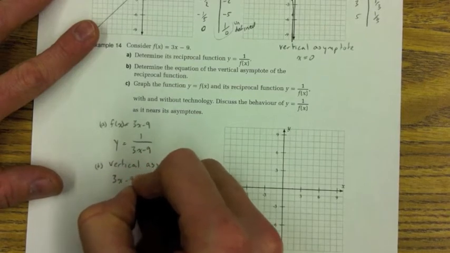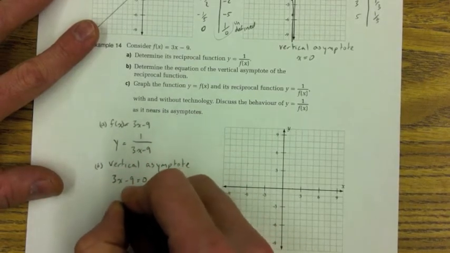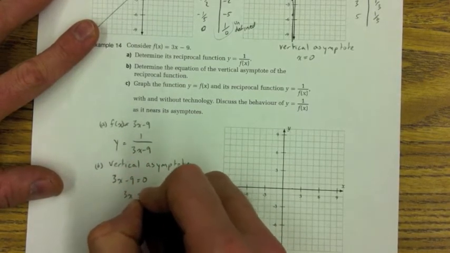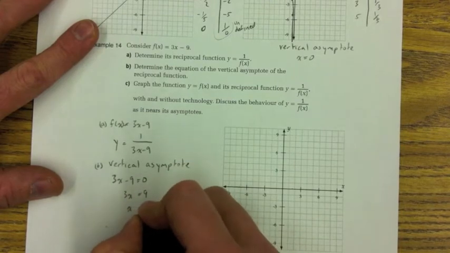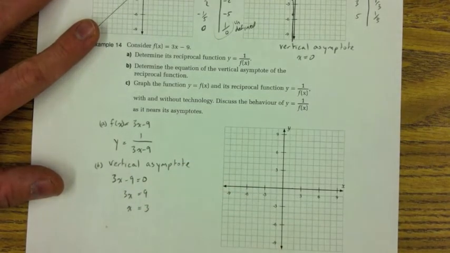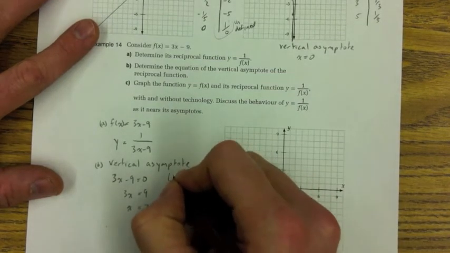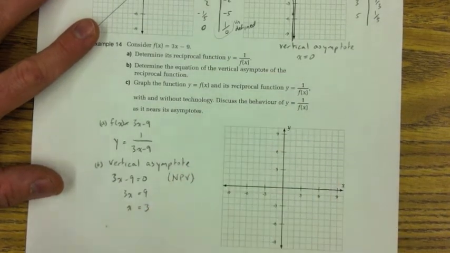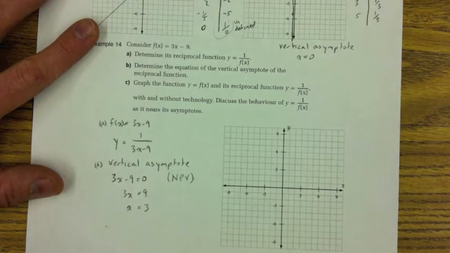Let's see, 3x minus 9 equals 0. We get 3x equals 9, and so x equals 3. That's going to be its vertical asymptote. So that's something to remember: when you're talking about the vertical asymptote, all you're talking about is the non-permissible values. That'll make your life a little easier.